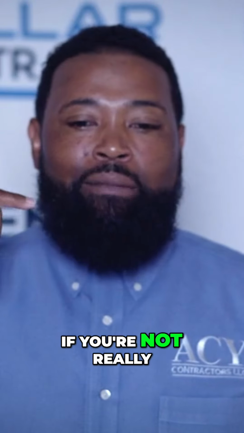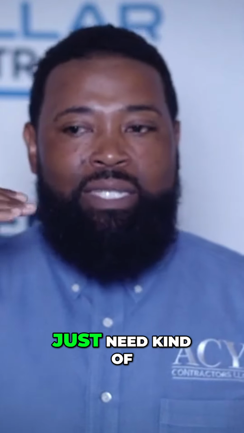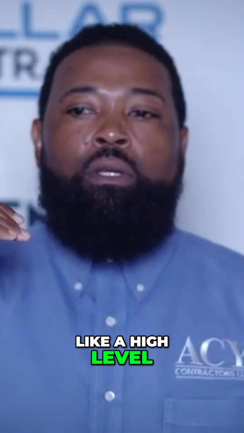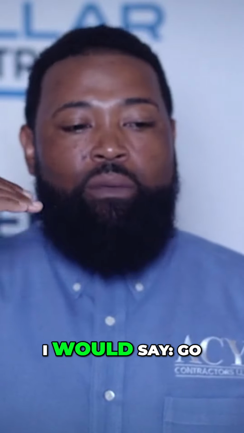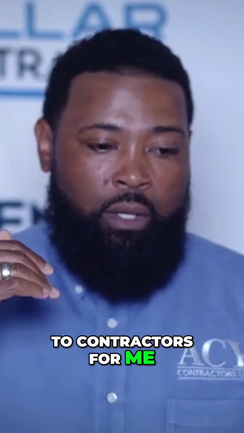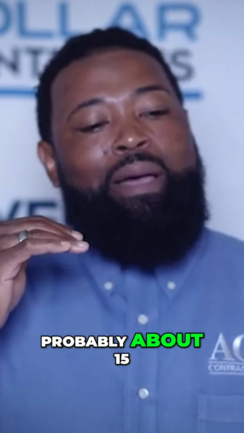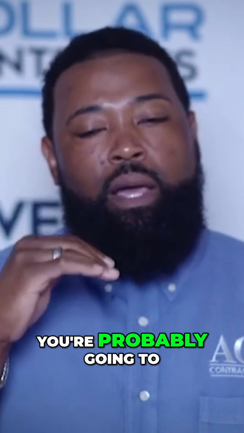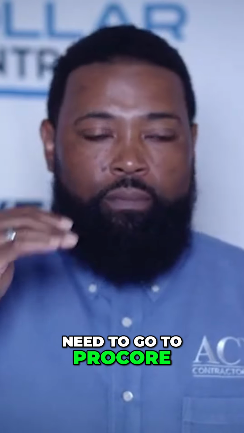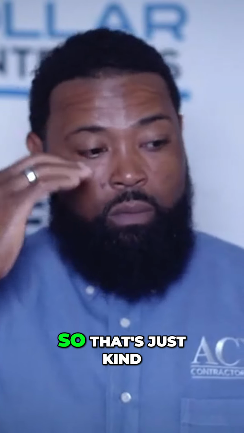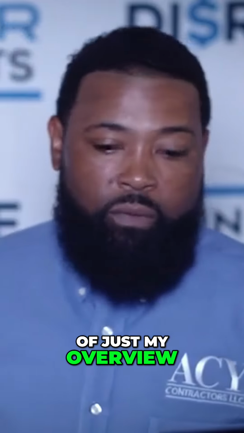If you're not really that sophisticated and you just need kind of a high level view of what's happening, I would say go to Contractor Foreman. Now, I think once you get over probably about 15, 20 million, you're probably going to need to go to Procore. Okay. So that's just kind of my overview.